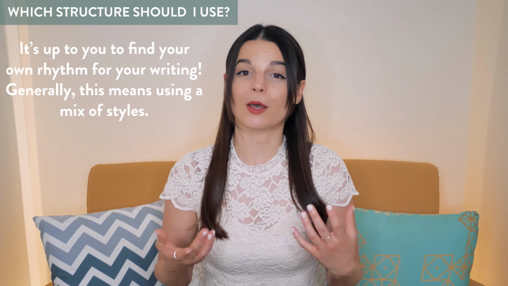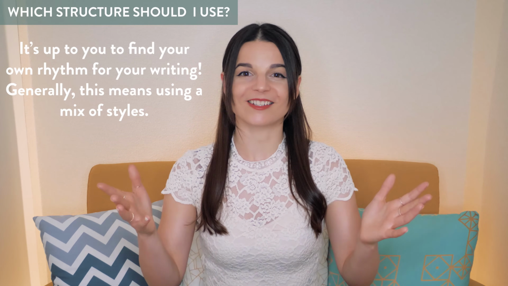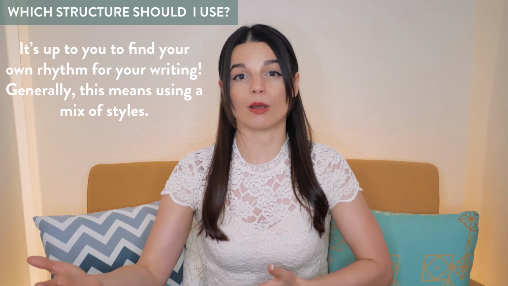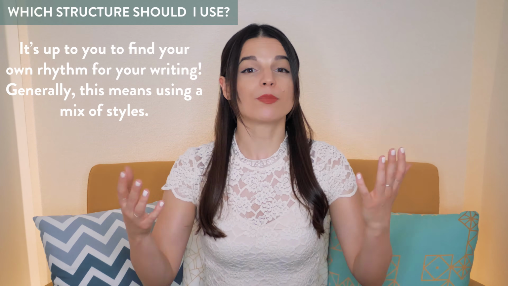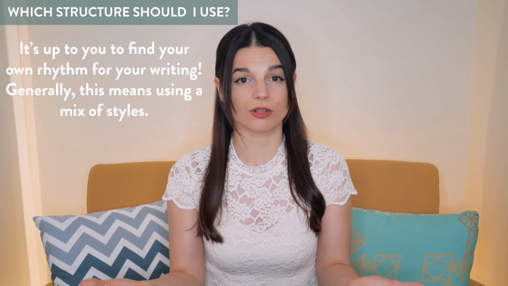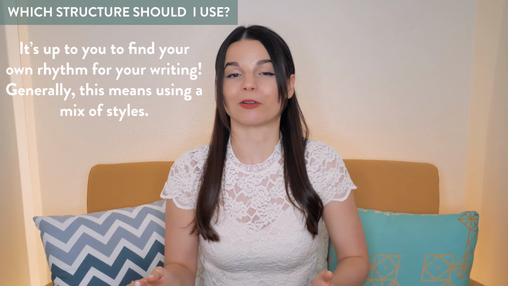Generally, this means using a mix of styles. Sometimes you want to make a short, quick point. Simple sentences are great for that. Sometimes you want to compare 2 things. Maybe a compound sentence is good for this. Perhaps you're writing an academic paper and you need to share some background information about your research. Maybe you start with a simple sentence, then a compound sentence, and then a compound complex sentence.